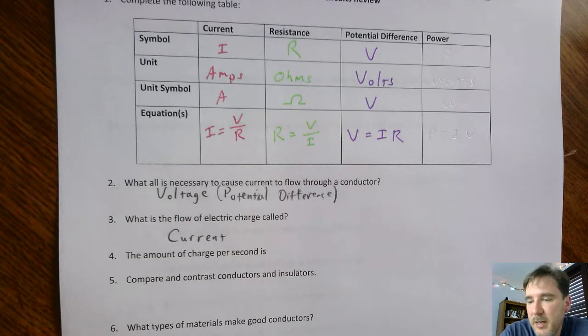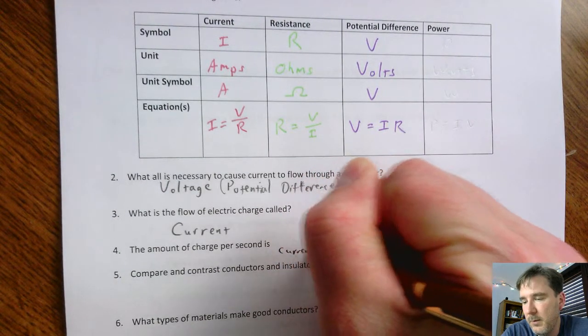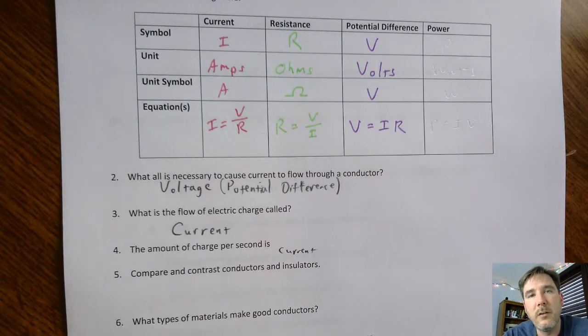Amount of charge per second, well, that goes to that one equation that I had written earlier. That is just also current. Okay, that's like how much water goes by per second is the water current. This is the electrical current.